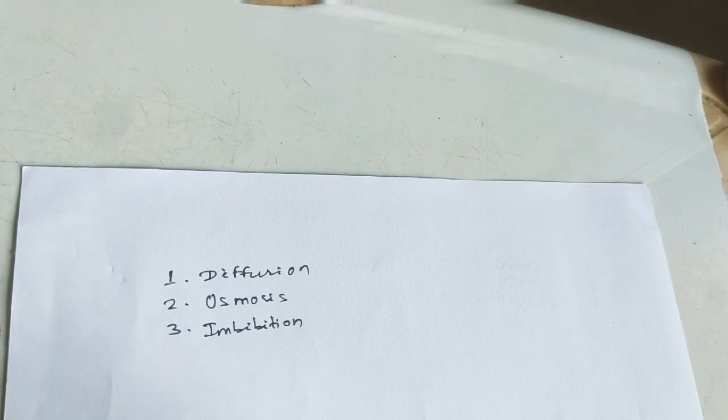Diffusion: solute, solvent or gas moves from a region of higher concentration to a region of lower concentration, and in diffusion there is no barrier. In osmosis, there must be a barrier or partition present, and the solvent moves from the region of high concentration to the region of lower concentration.